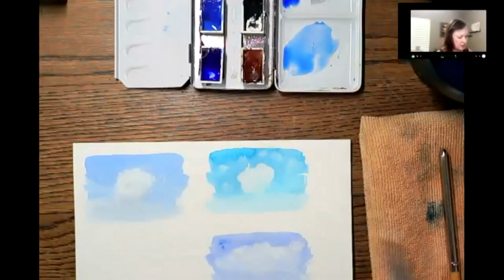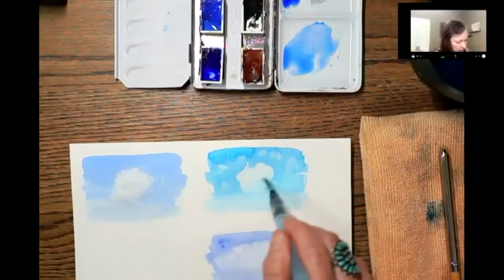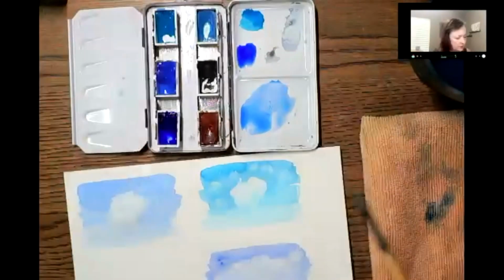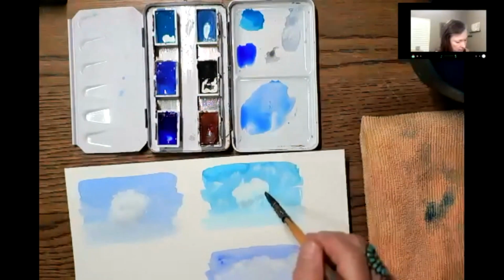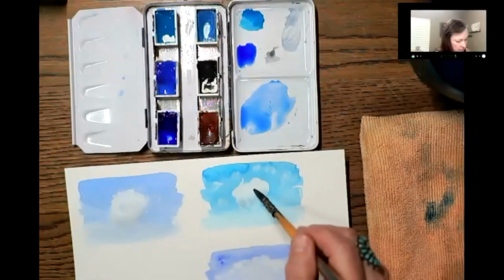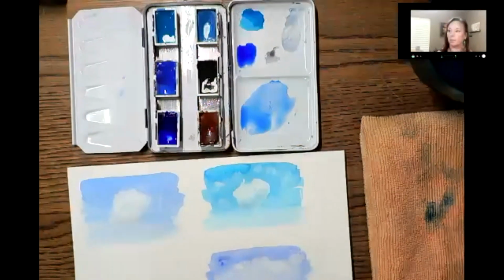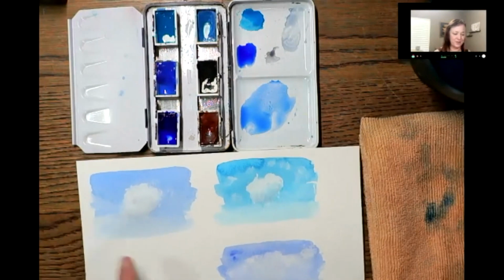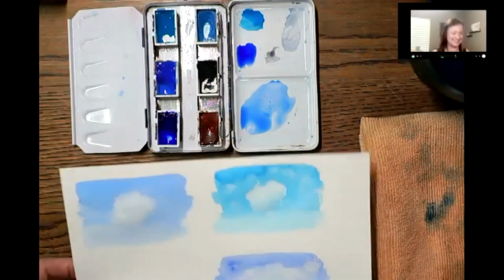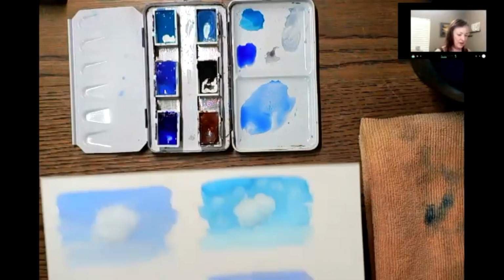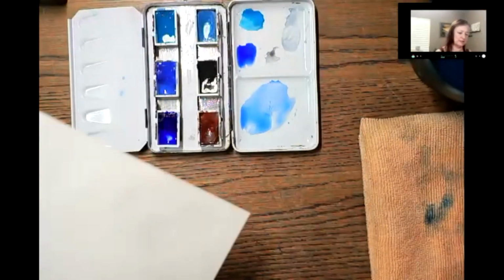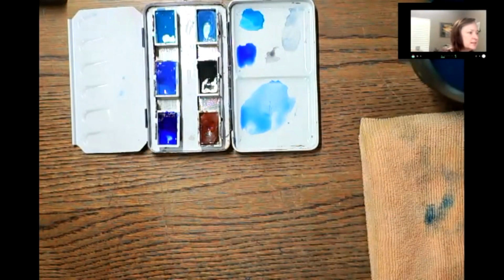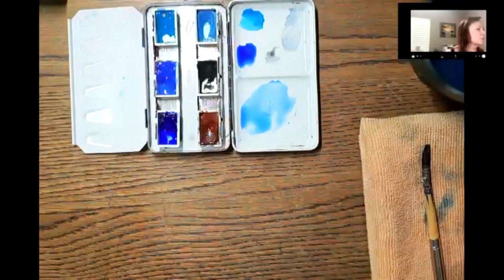Now remember how to add shadow: put clean water, and now I'm dropping in some of the gray to make that darker. And then you get some really pretty clouds. I'm really liking the way the cobalt looks. It's really pretty. So that's a really fun, quick way to make clouds in little landscapes for your journals, your field notebooks. Let's look at a couple other ways to do it, though.